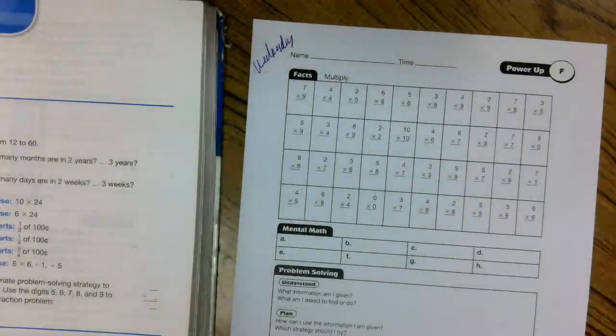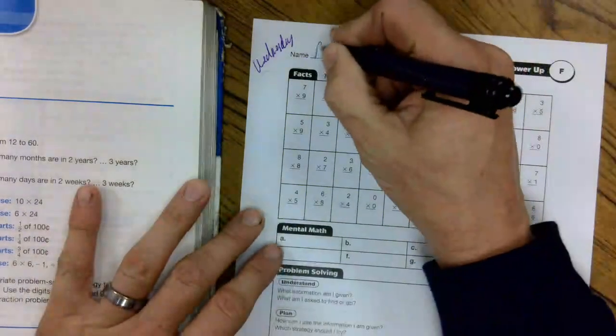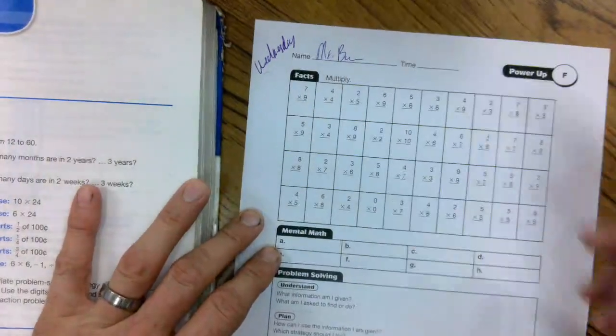Alright, class, it's Wednesday. Make sure you have your name at the top of the paper. We got Power Up F today.